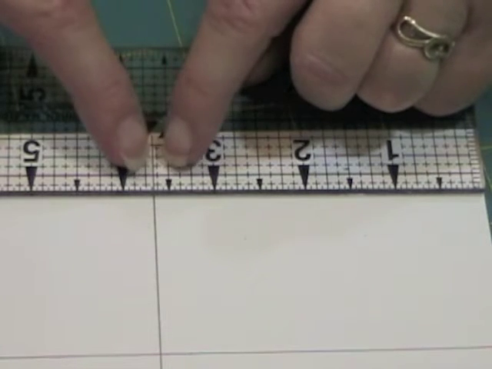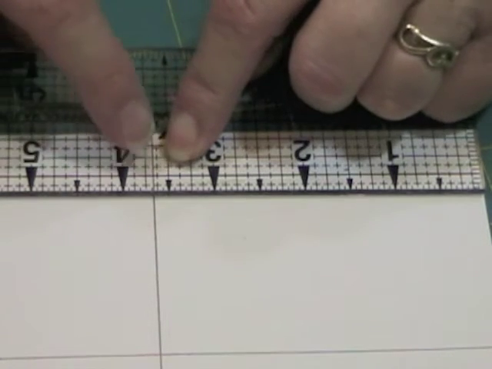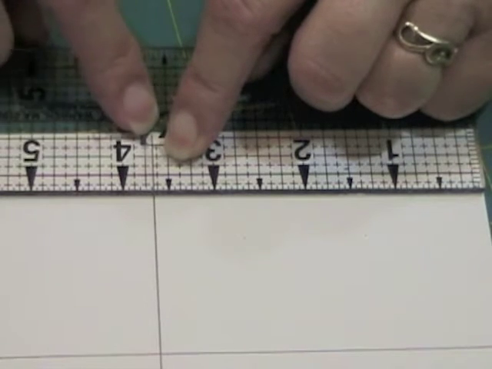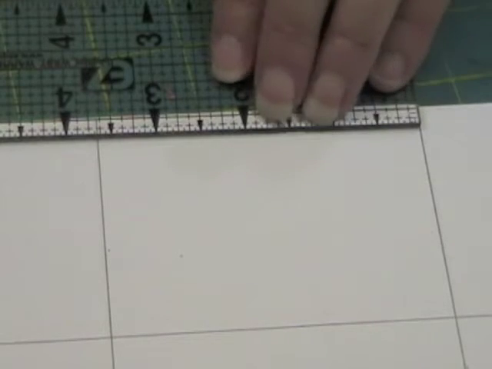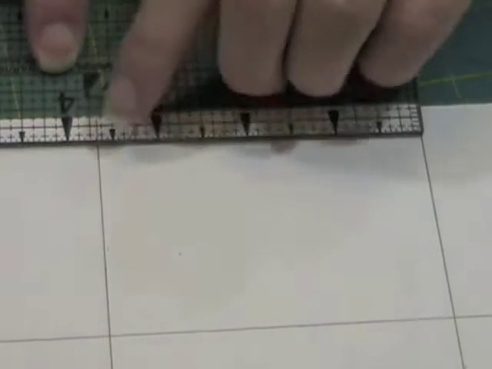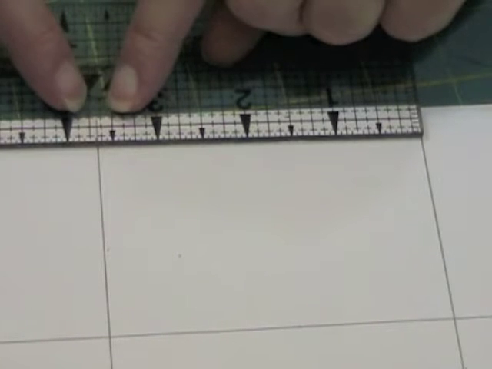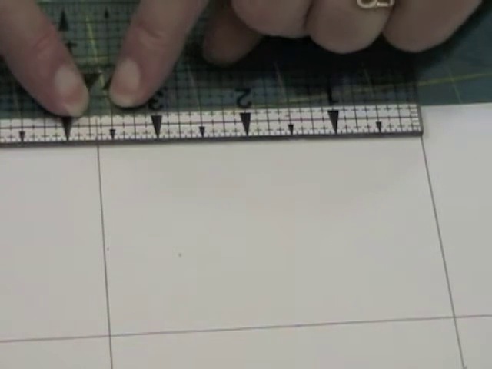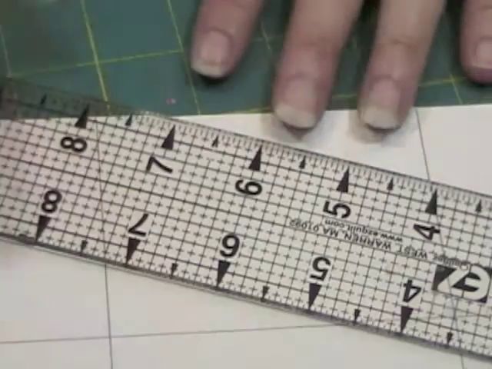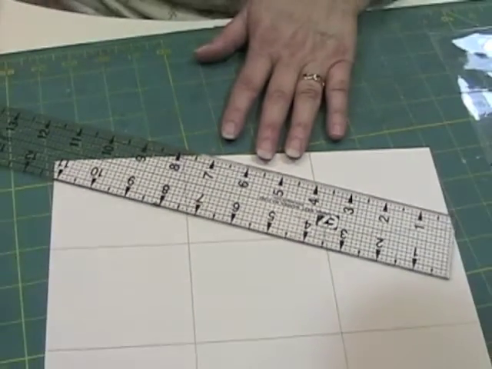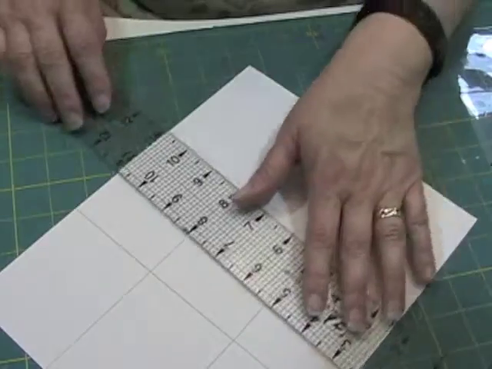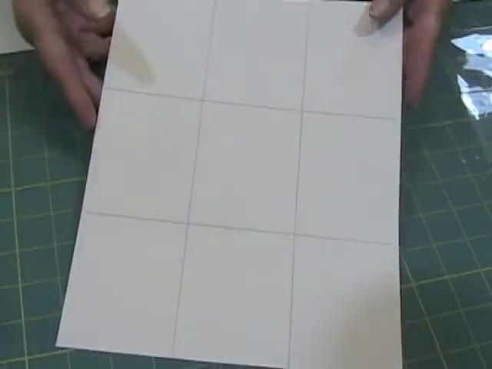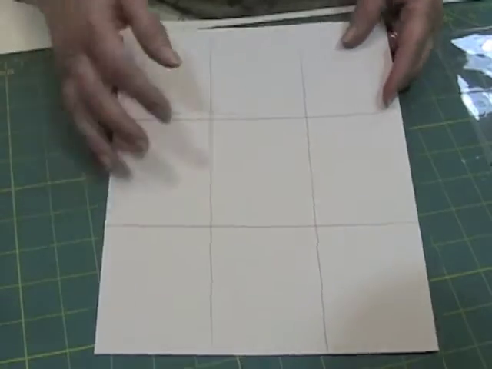So I put it sort of in the middle there. And I made a mark on the bottom, and then I did a corresponding mark at the top. And then I moved down from that mark and made the same mark, sort of halfway between 3.5 and 3 3/4. And I did that on the other side. And then I drew my 2 lines this way. So for the 8.5 by 11, this is what I have for the rule of thirds.